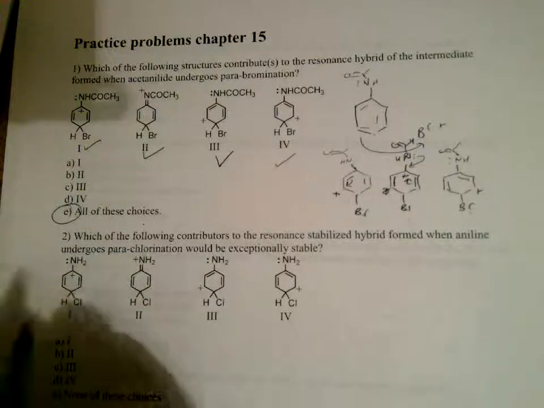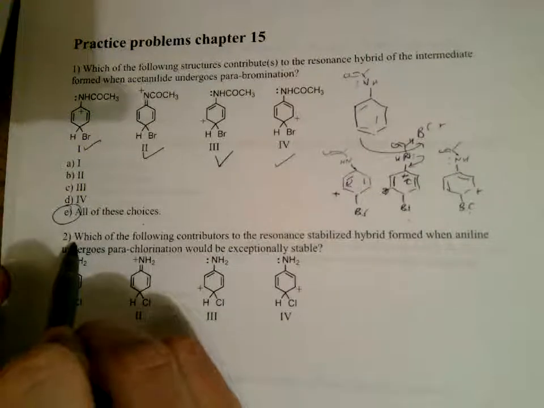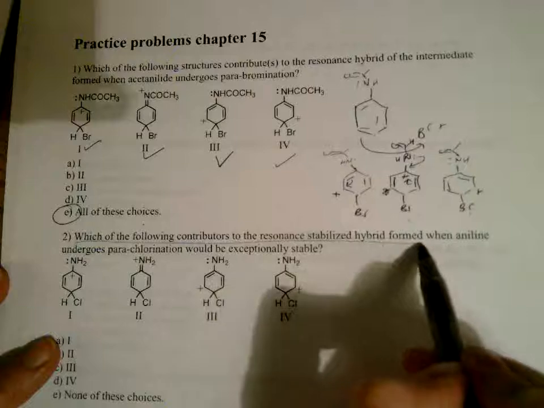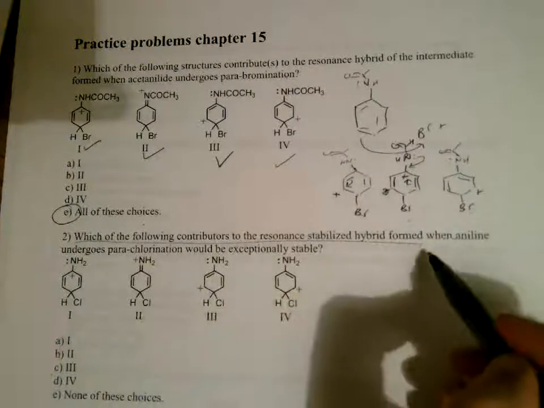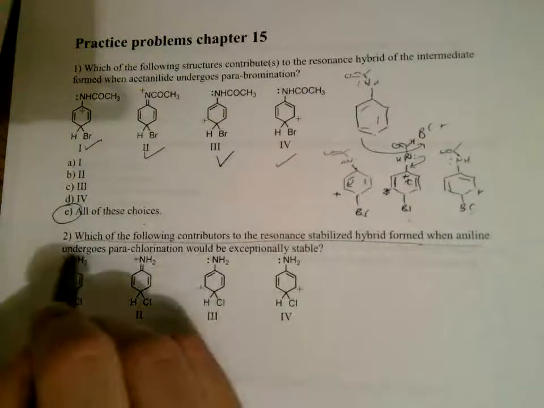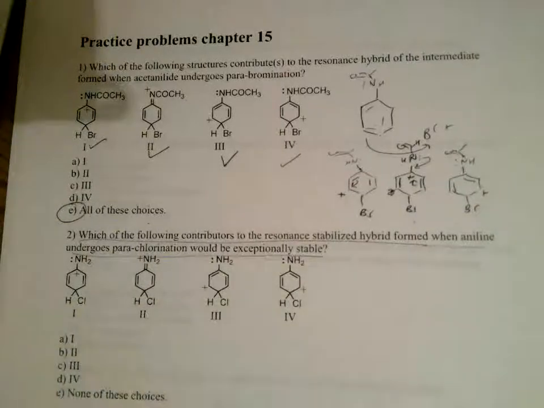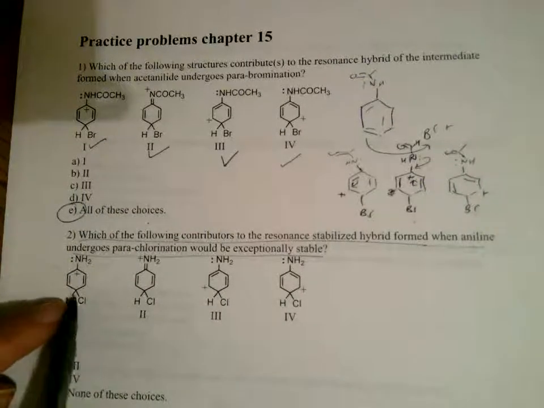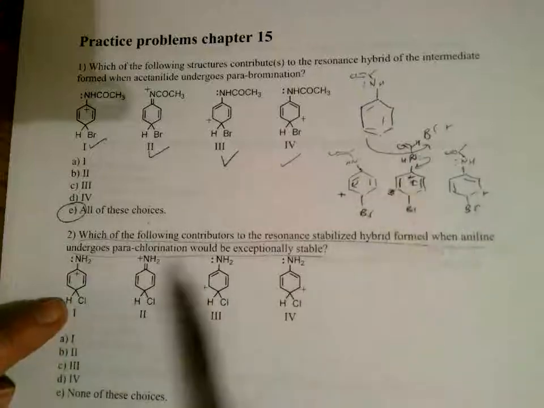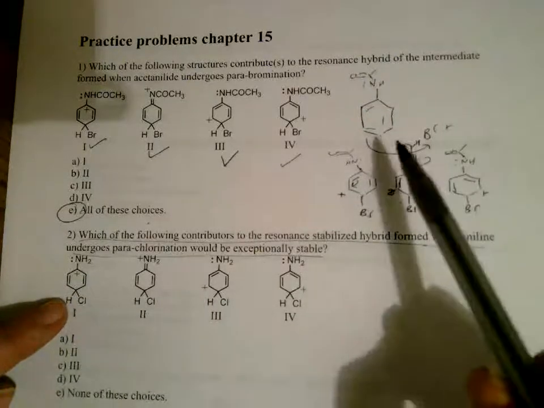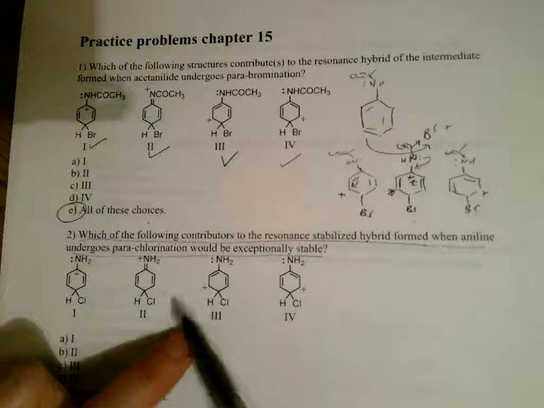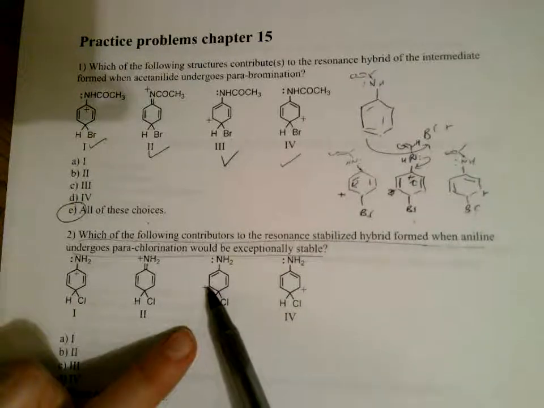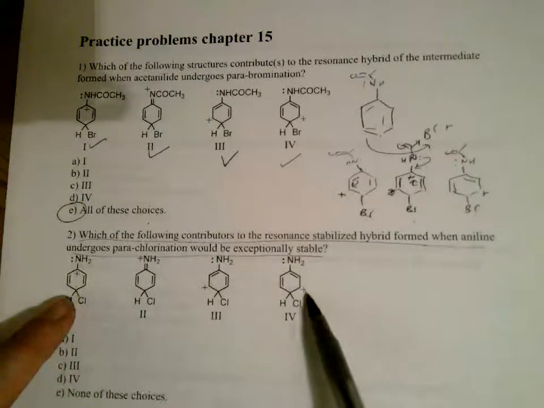And that leads us very smoothly into question number 2. Which of the following contributes to the resonance stabilized hybrid formed when aniline undergoes parachlorination and would be exceptionally stable? Okay, so this is basically the same question. It's showing you the para attack. So you already know the para attack is going to take place. The carbocation is going to form here and work its way around the ring. So 1 position, 2 position, 3 position.